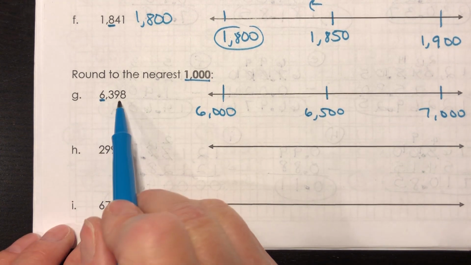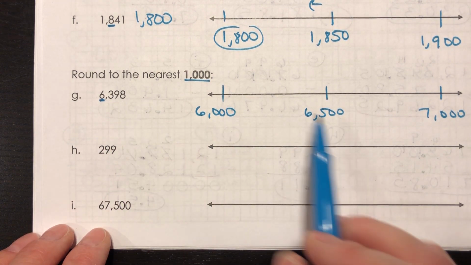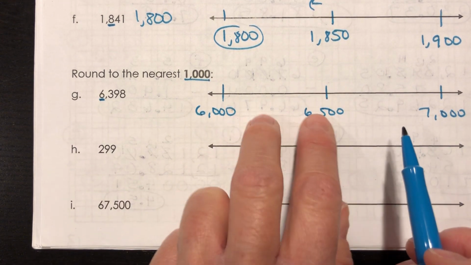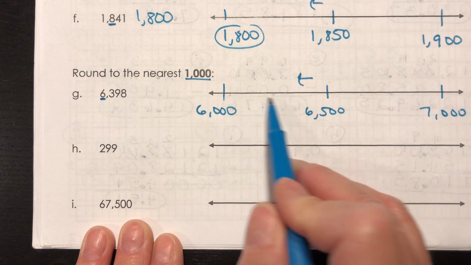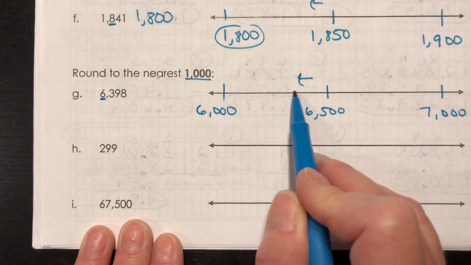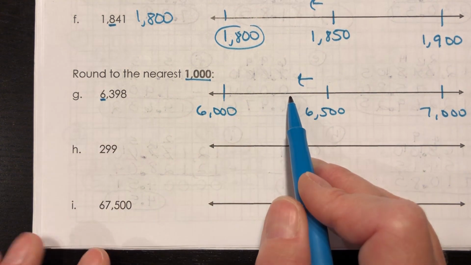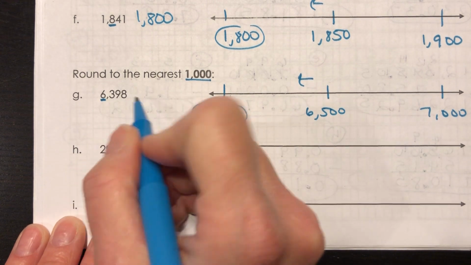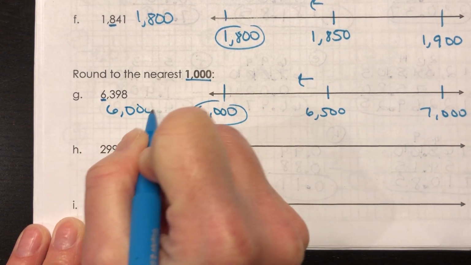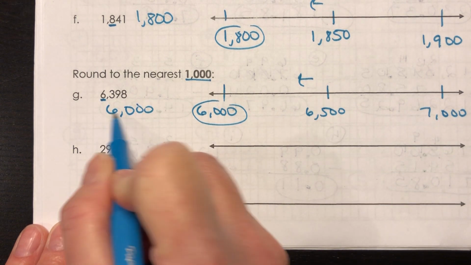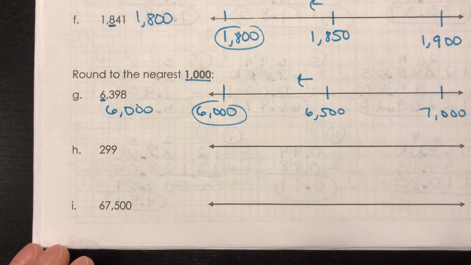Okay, so 6,398 would come before the halfway mark. That means that 6,398 would be in this little section here, which is closer to 6,000 than 7,000. So 6,398 rounded to the nearest 1,000 is 6,000. Basically, you should have a digit in the thousands place followed by a bunch of zeros.